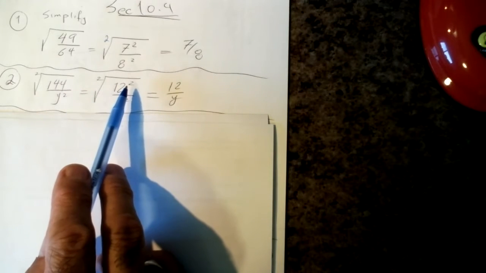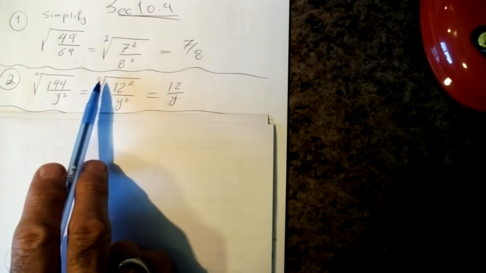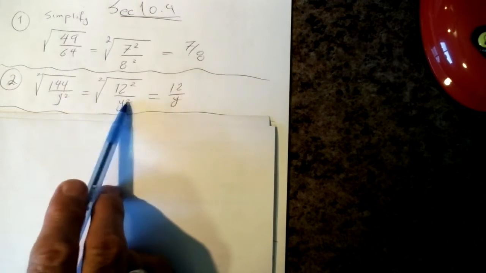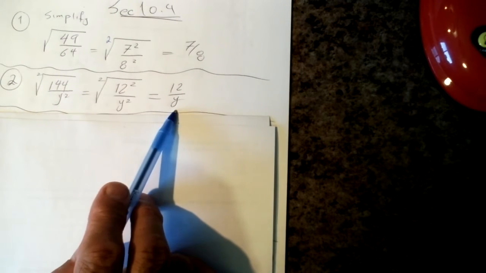144 is 12 to the power of 2. So the 2 and 2 are the same. So 12 is released, stays at the numerator. Y to the 2 and 2 cancel. Y is released at the denominator.